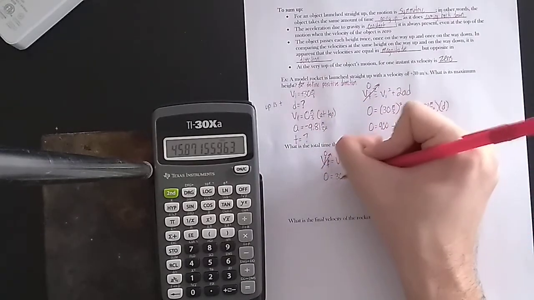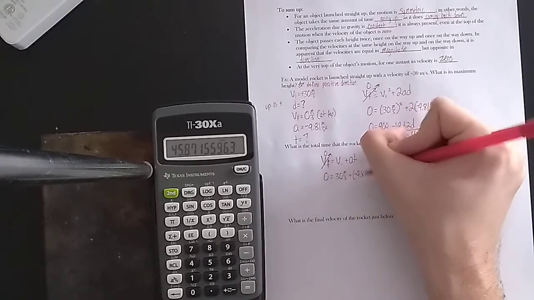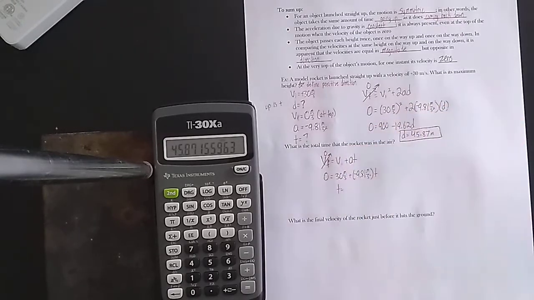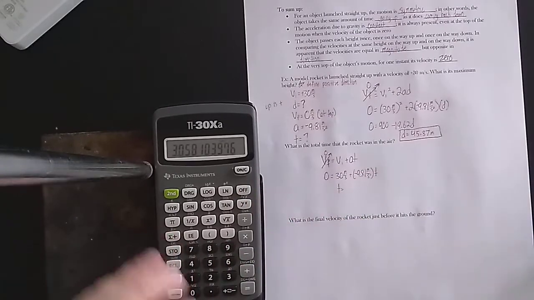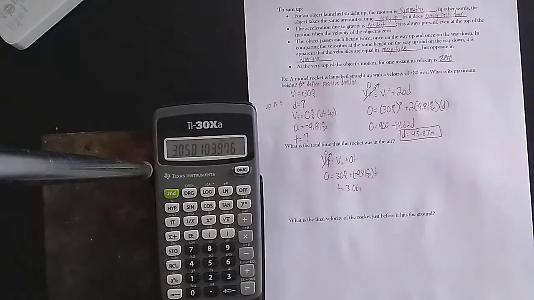The initial velocity was 30 meters per second plus the acceleration, negative 9.81 meters per second squared times t. I bring one of them to the other side, and then I divide. 30 divided by 9.81 gives me a time of 3.06 seconds. But that's not my answer. Think about this.